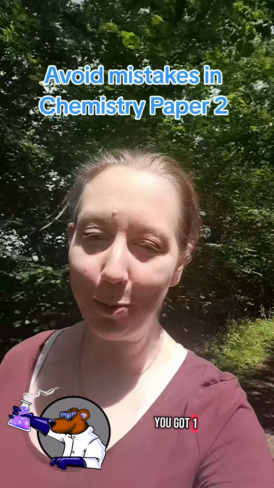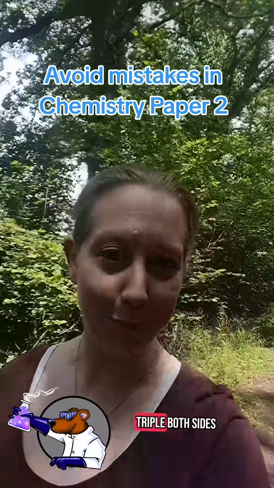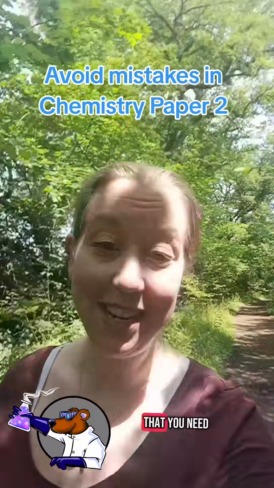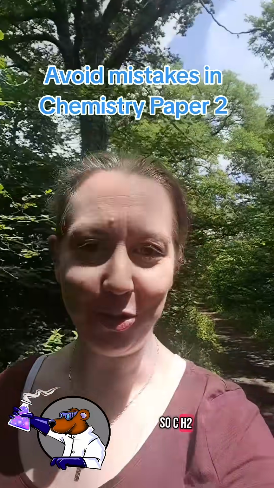So say if you've got 1 to 1.5, double both sides. If you've got 1 to 1.33, triple both sides. If you've got 1 to 1.25, quadruple both. And don't forget that you need to give that answer in the form of a molecular formula. So CH2, not just 1 to 2.